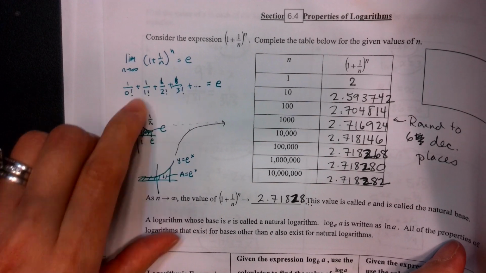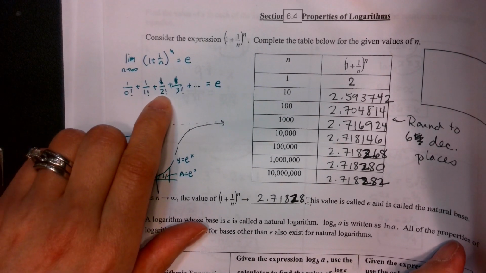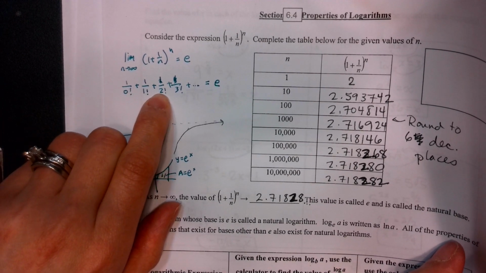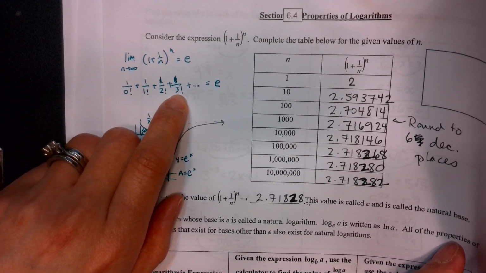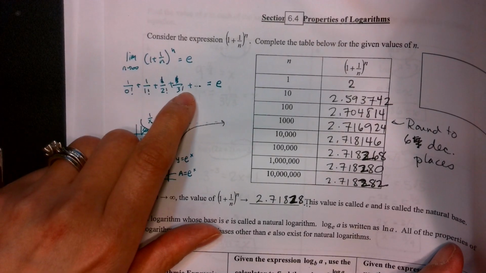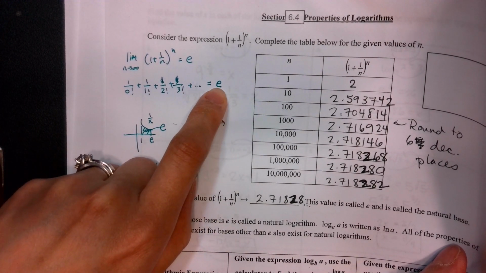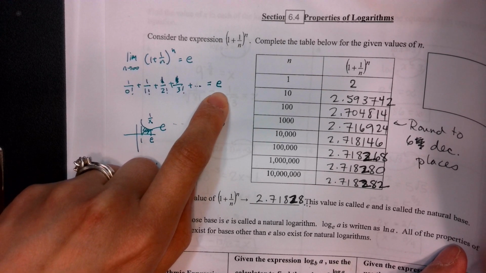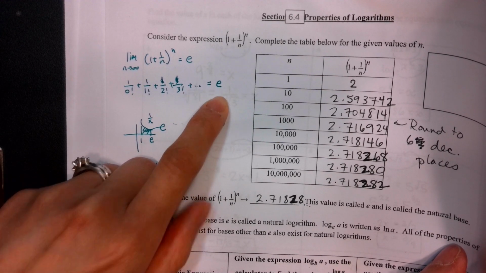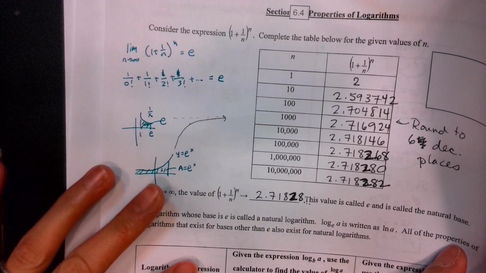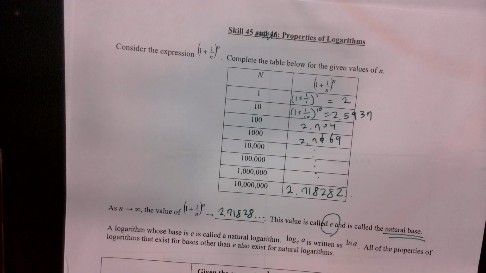When you're adding up all those terms, factorial means you're multiplying the number by everything underneath it. So 2 factorial means 2 times 1, 3 factorial means 3 times 2 times 1, and so on. When you're adding all these numbers, it becomes E. Euler, a smart mathematician, found that out. Another cool thing about calculus, once again, I can't go over it, but it's a really cool number, E.